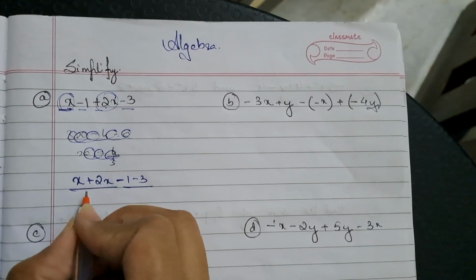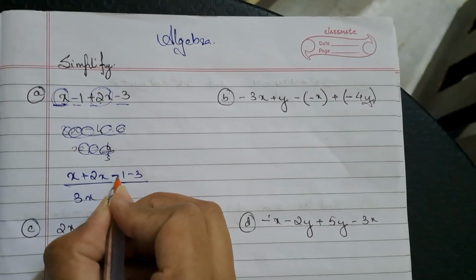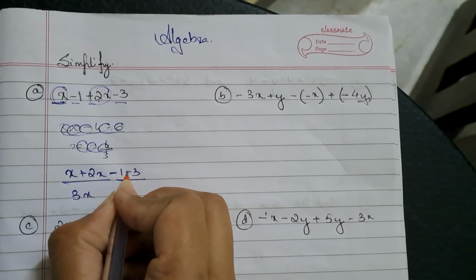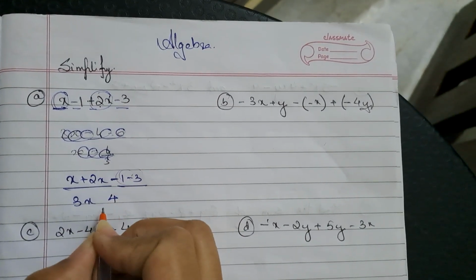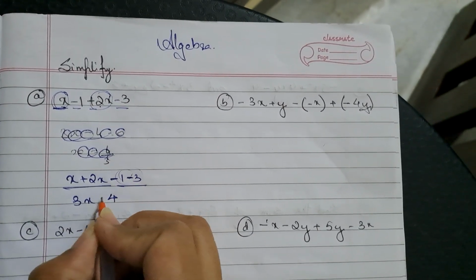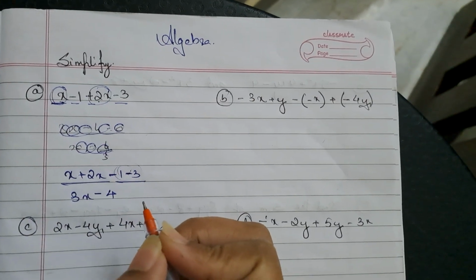So 2x plus 1x becomes 3x, and they both have the same signs, negative and negative. So they will add, and it becomes 4. And what is the bigger number sign? It is minus. So minus 4 will be the answer in here.